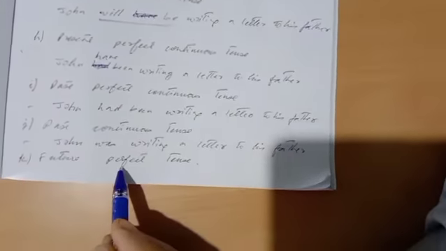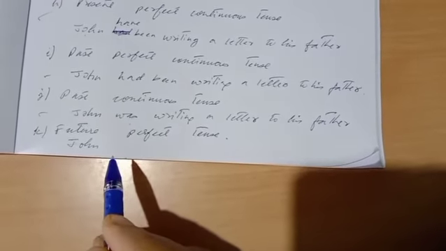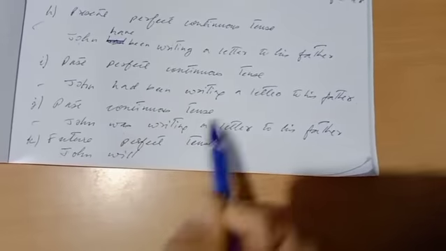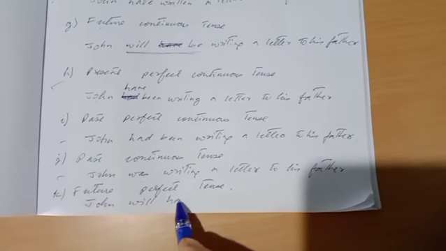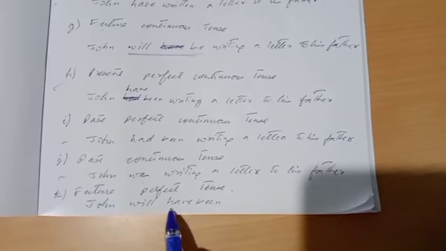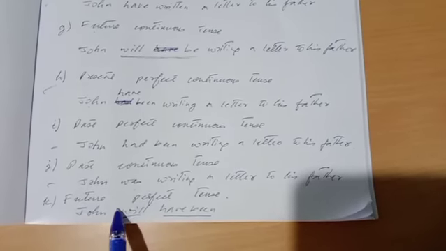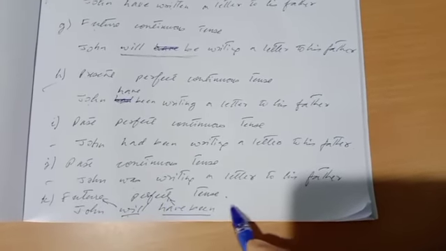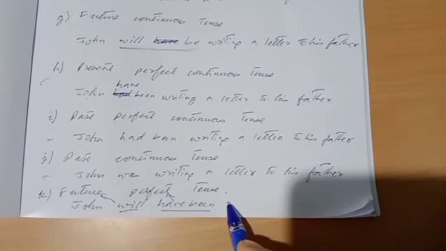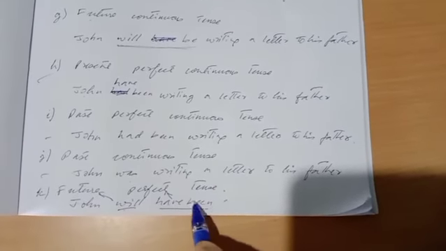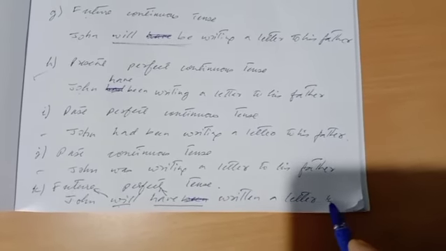Future perfect tense. So here we have perfect. So John will. Here we add only be, right? But since it is perfect, it becomes John will have been. This makes the sentence perfect. This makes the sentence future. Understood? Then will have been. John will have written a letter to his father.